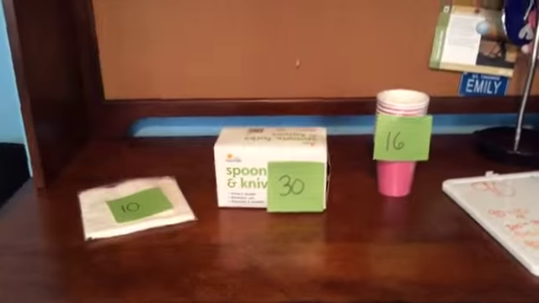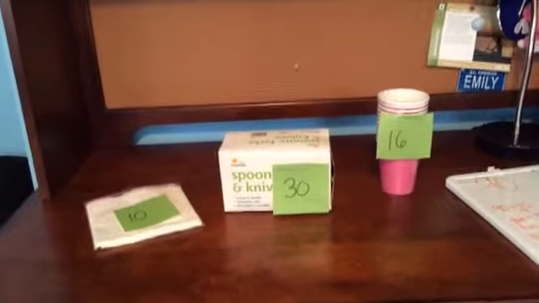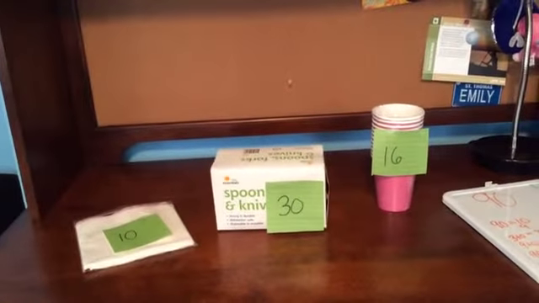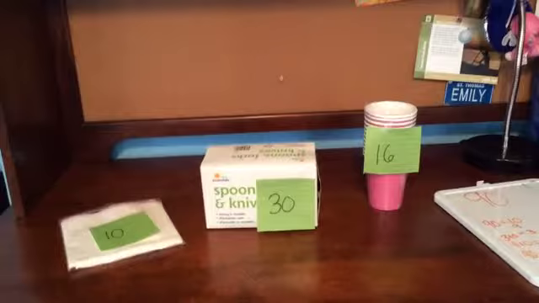You're having a party and 90 people are invited. You need napkins, spoons, and cups. There are 10 napkins per package, 30 spoons per package, and 16 cups per package.